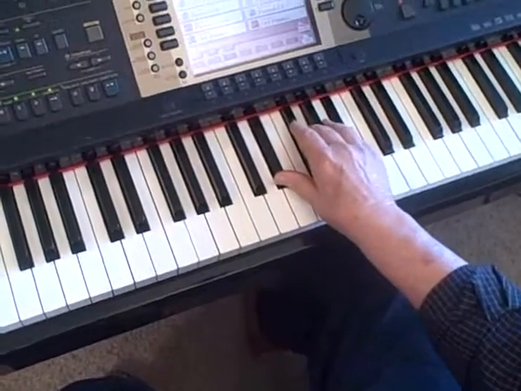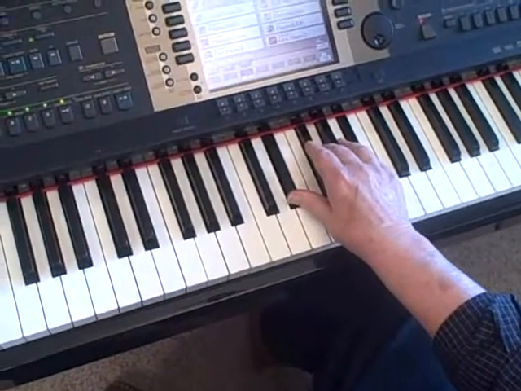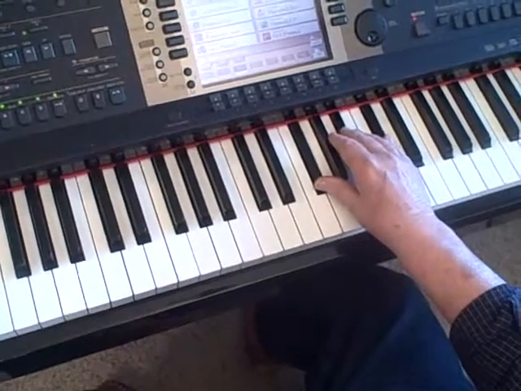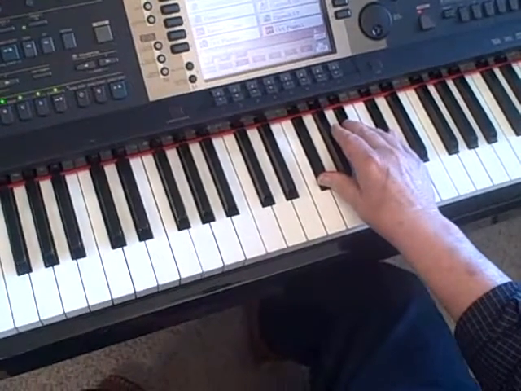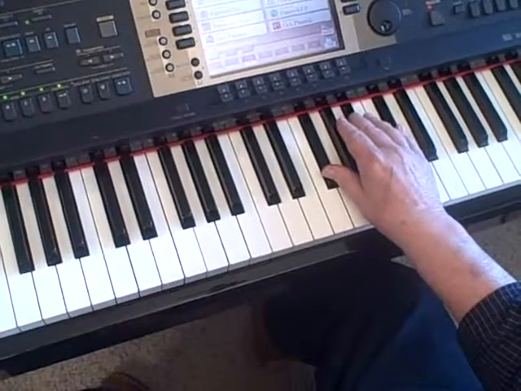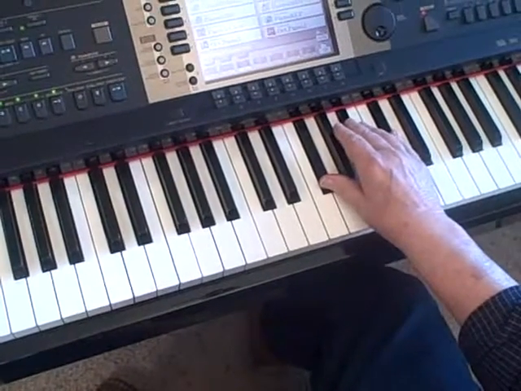This is usually referred to as E flat major. It could be known as D sharp major. This is usually referred to as G flat major, but it's often referred to as F sharp major as well. So it just depends. So that's all you really need to know about enharmonic notes and enharmonic chords.